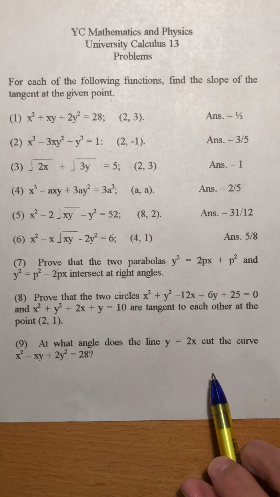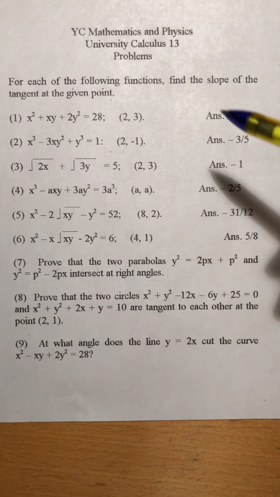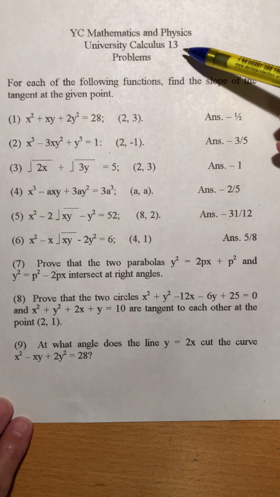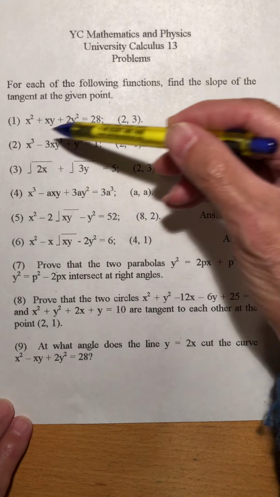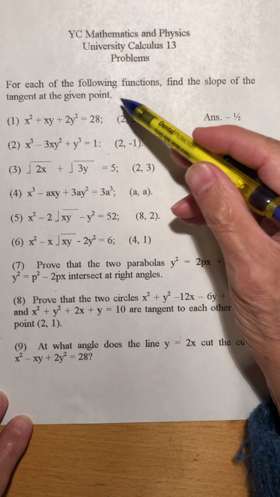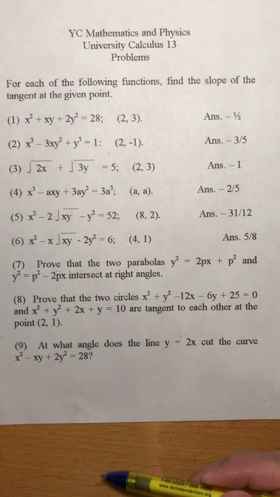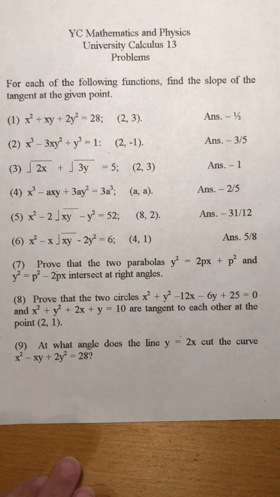But anyway, in the next lesson, lesson 14, I will give you the solution to all the questions. Okay? So right now, you need to copy this, the 9 questions. And that's all for this lesson.